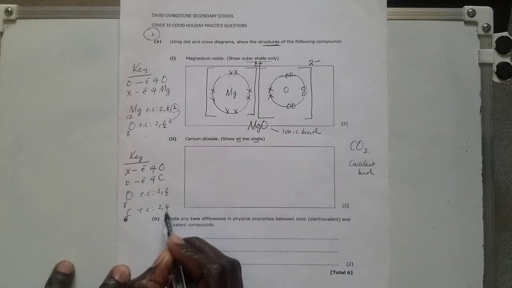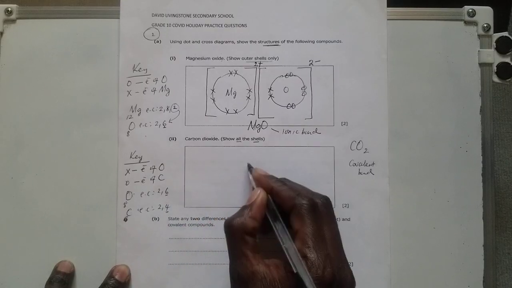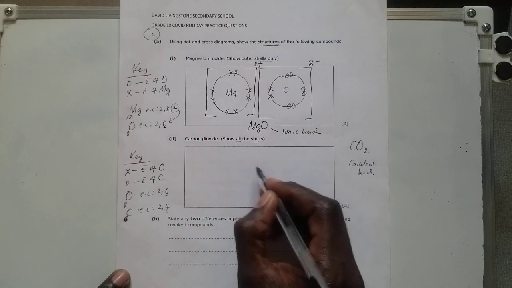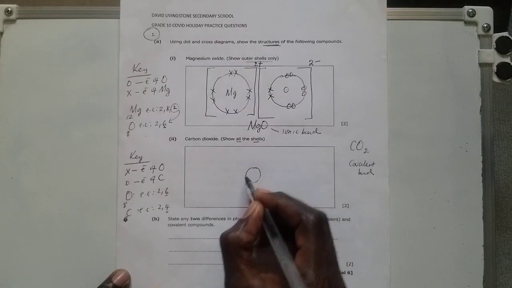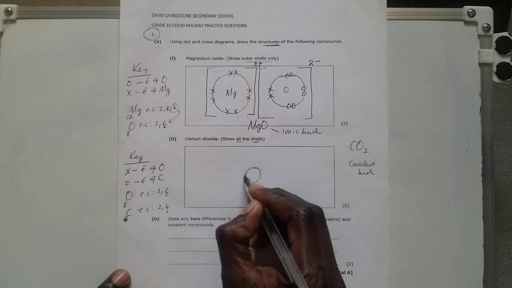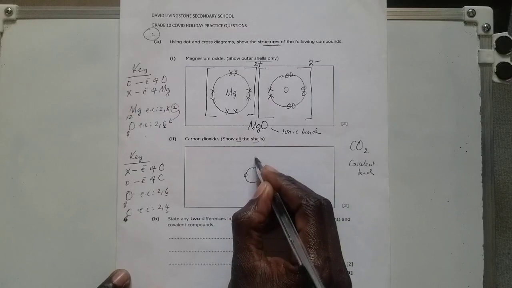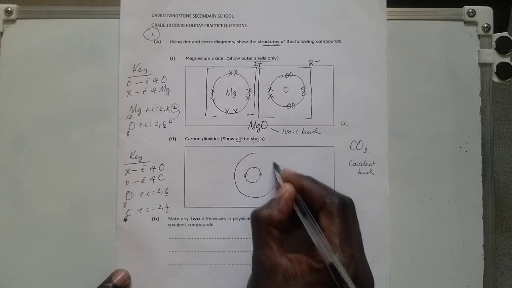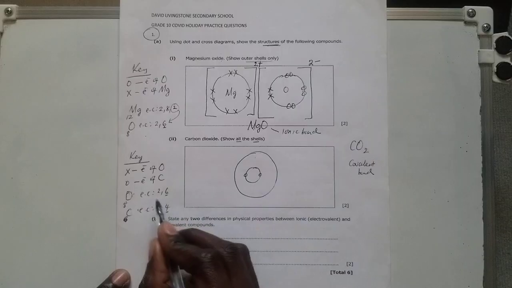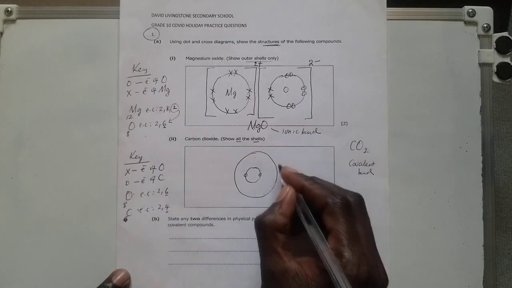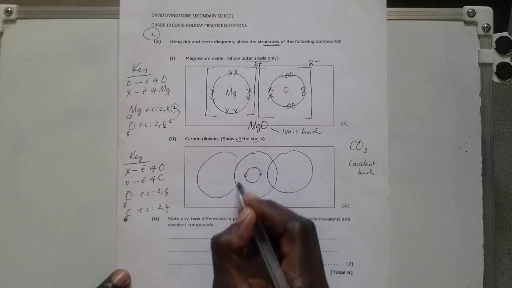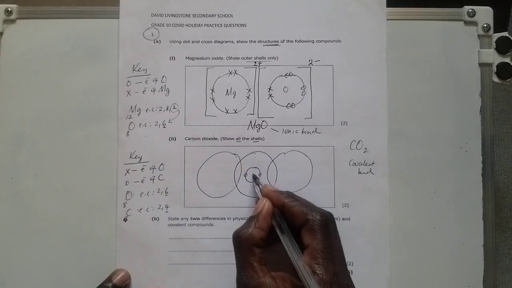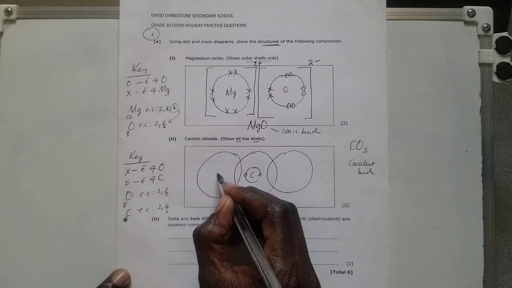Therefore, if you look at it, the one that requires the most number of bonds between oxygen and carbon is which one? It is carbon. So we put the carbon right in the center. Remember, they told us to show all the shells. So for carbon, I'm using the dots that are in the first shell. Then in the second shell, that's what is going to happen. Now the oxygen will be attached to the carbon. So the carbon, and that's the oxygen.